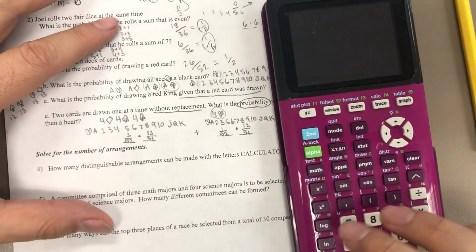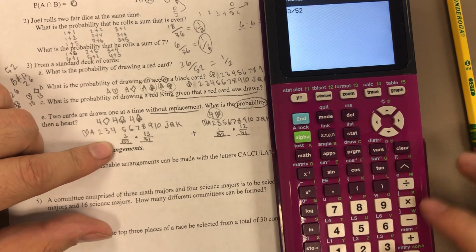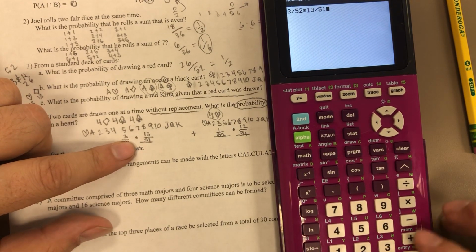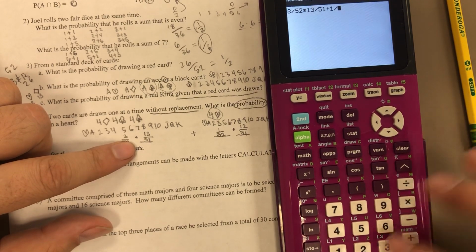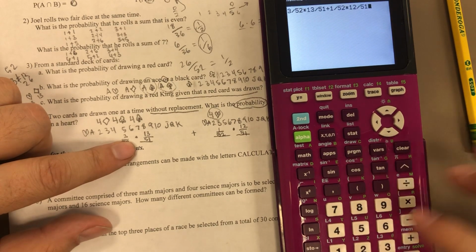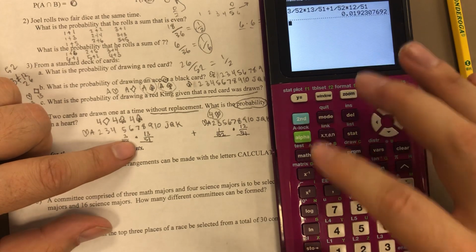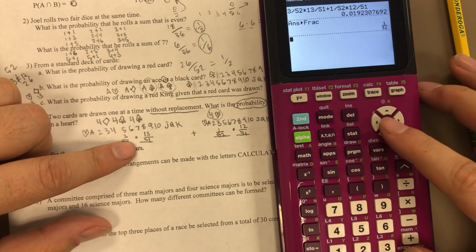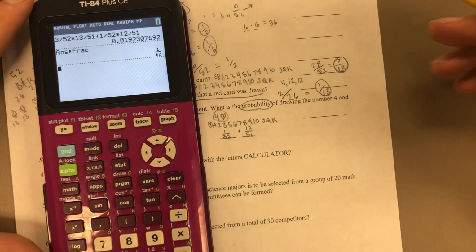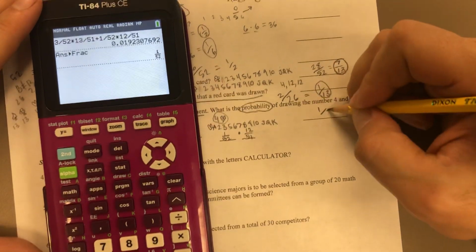Let's see what that's going to end up being on our calculator. So 3 out of 52 times 13 out of 51 plus 1 out of 52 times 12 out of 51. Okay, we get that, and then we just go ahead and convert it to a fraction, and it's just 1 over 52 when we add them all up. Isn't that cool? 1 out of 52, that's our answer.